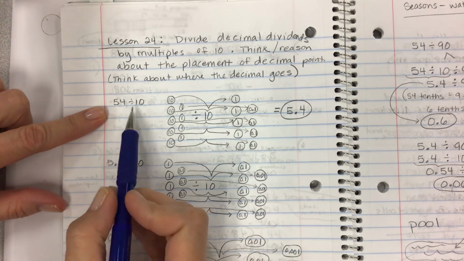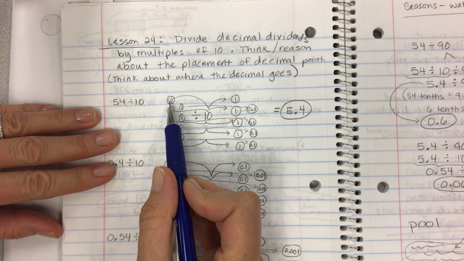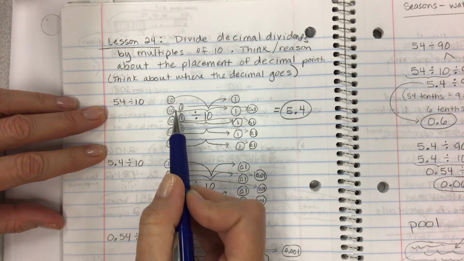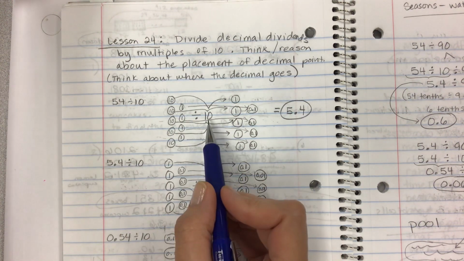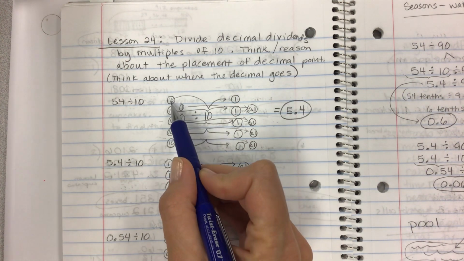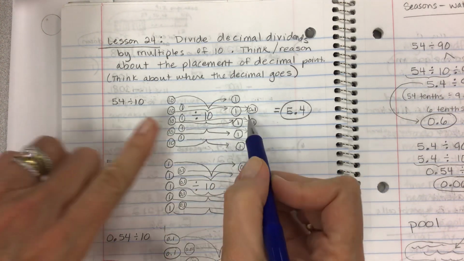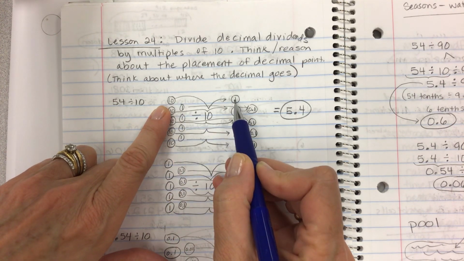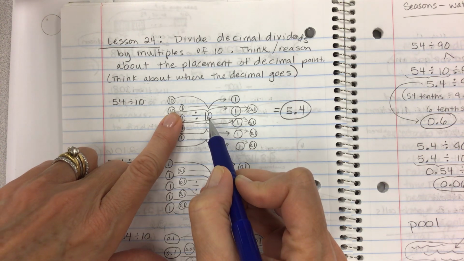So let's take a problem like 54 divided by 10. If you use the place value discs and you break the 54 up into 50 and 4, and remember when we're dividing with 10 or multiples of 10, that you can take each individual one and divide it. And so what you get with this part is real easy. 10 divided by 10 is 1.